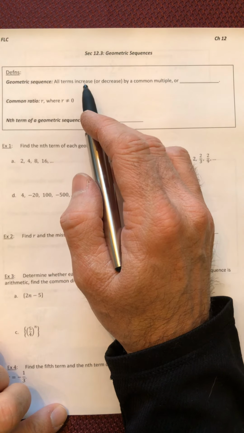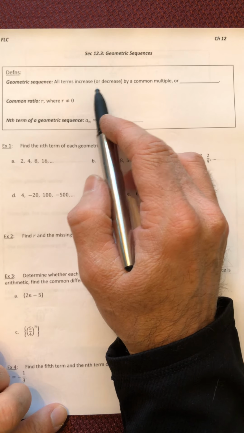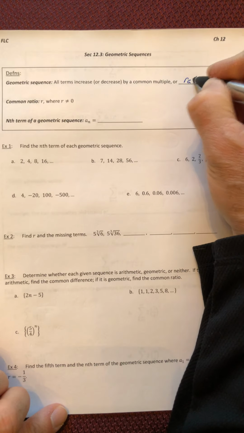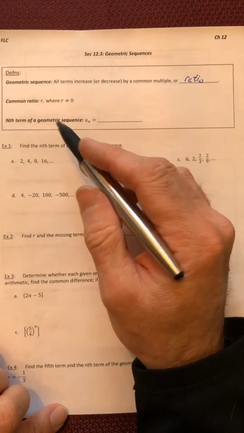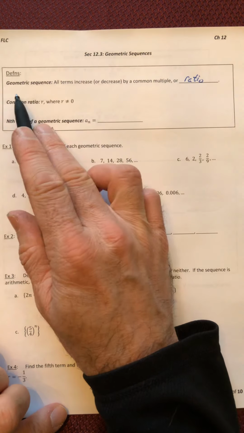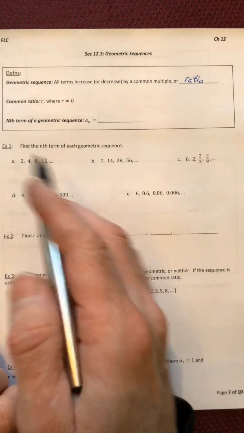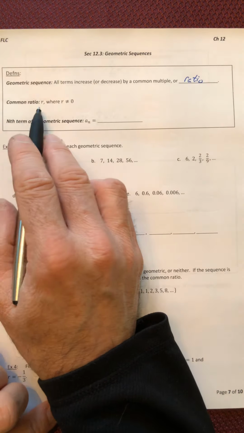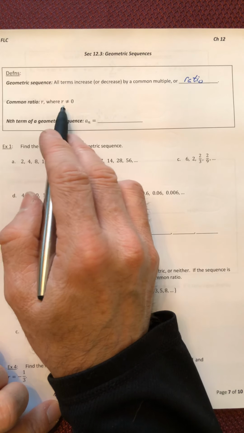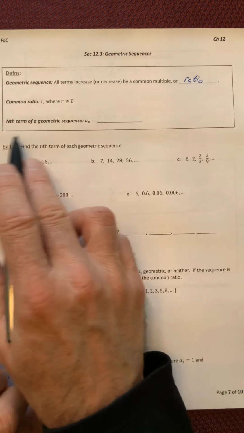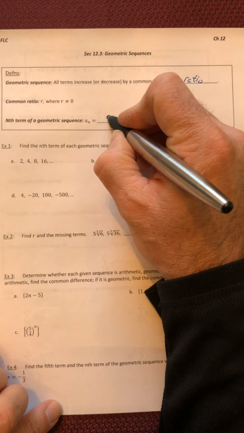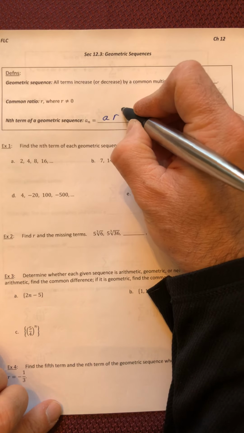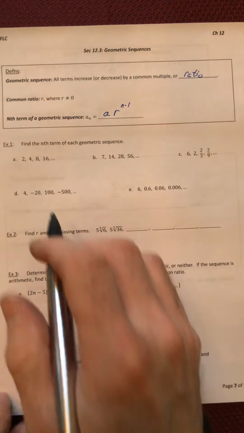So a geometric sequence, all terms increase or decrease by a common multiple or ratio. The arithmetic sequence, you added or subtracted the same number every time. The geometric sequence, you're multiplying or dividing by the same number every time. So there's a common ratio, which is r, just make sure it's not 0. And then the nth term is given by a, your first term, times r to the n minus 1.